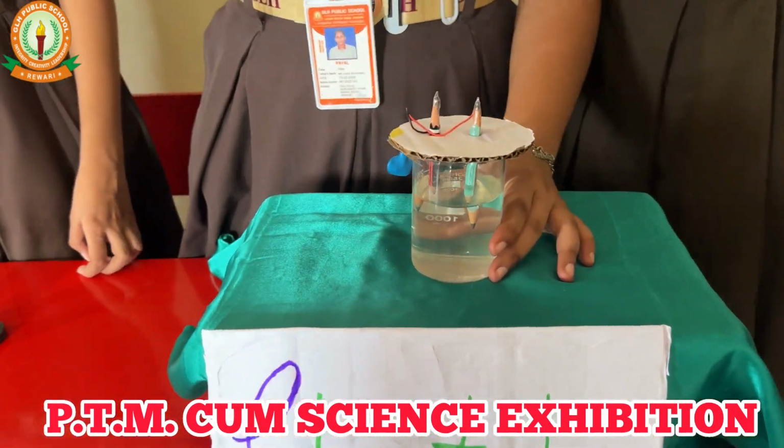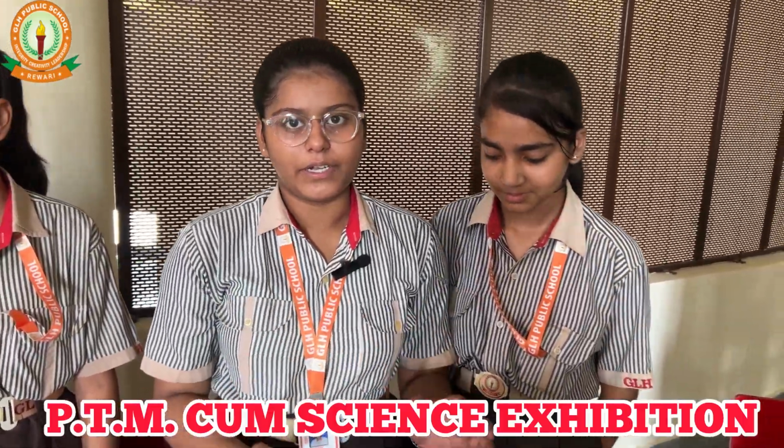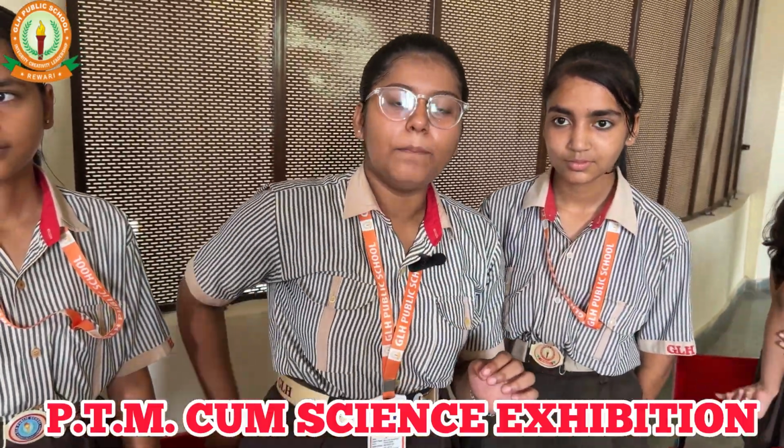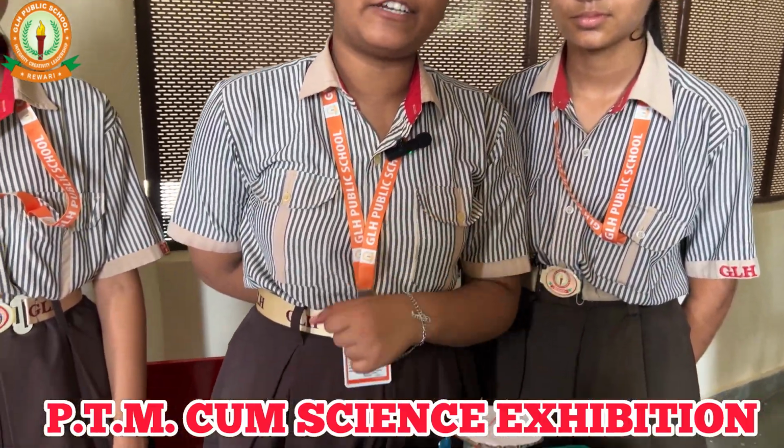Electrolysis is a way of separating a liquid into its different ions by passing an electric current through it. We have used two pencils here because a pencil contains graphite, and graphite is a good conductor of electricity.